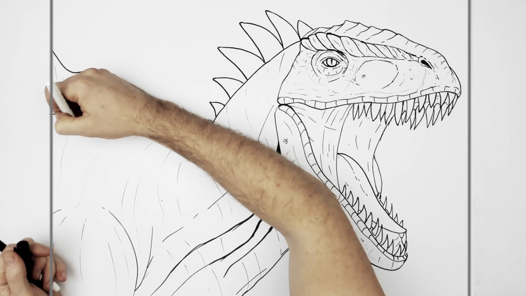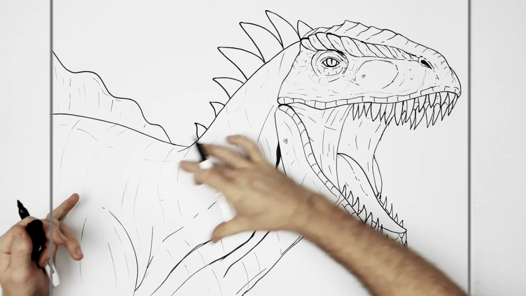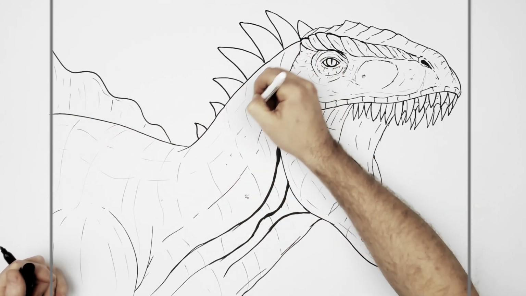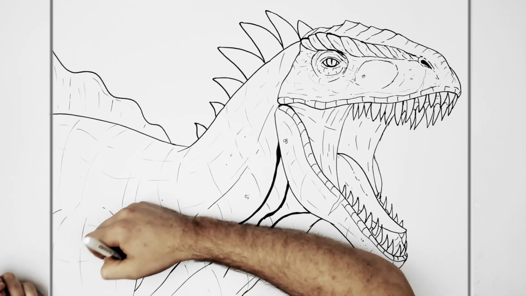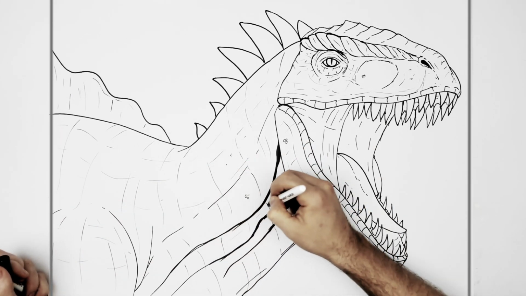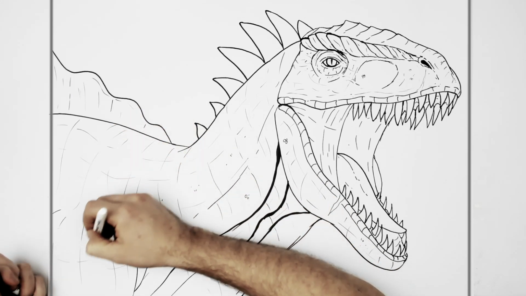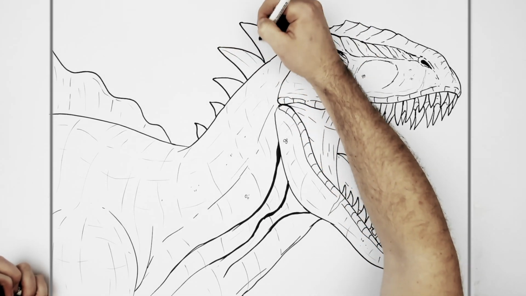It just gives an extra little 3D dimension, I think. Might be a bit complicated for some people, but I think it's simple enough. It's not too bad. And then we'll put some on these bones as well.